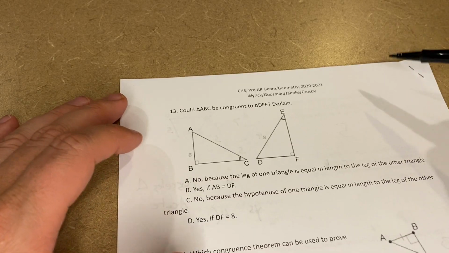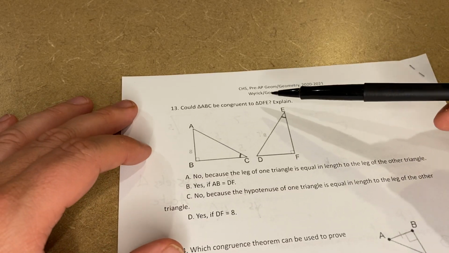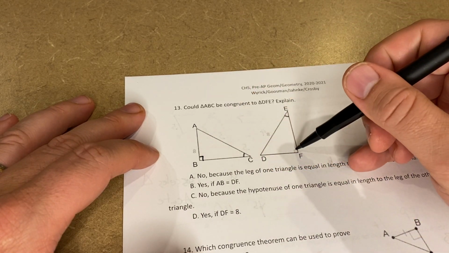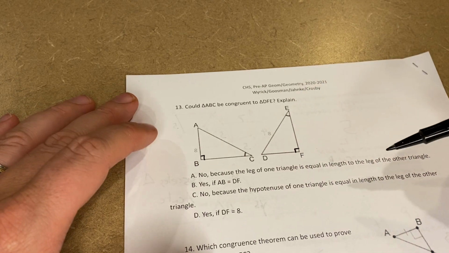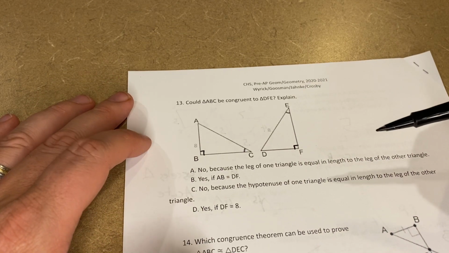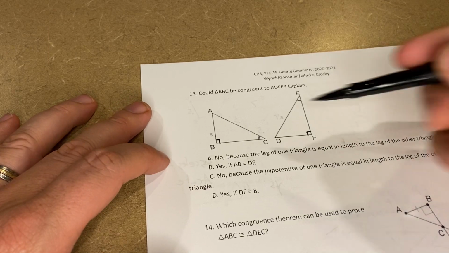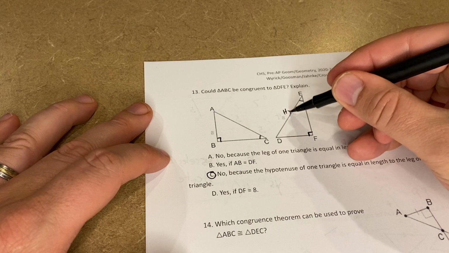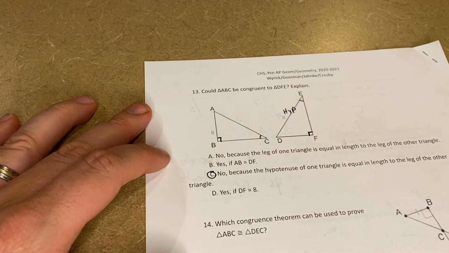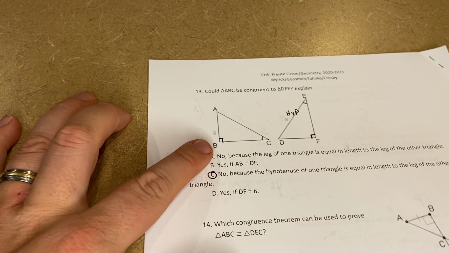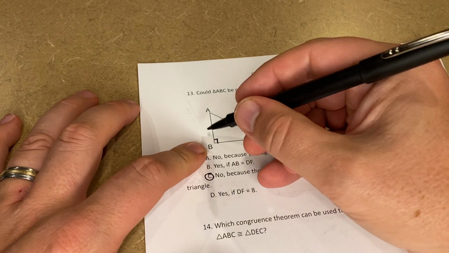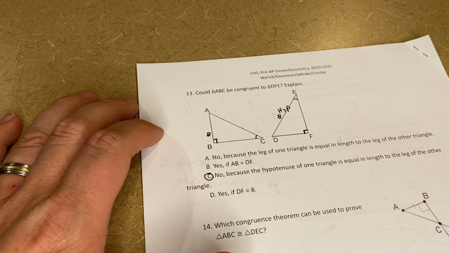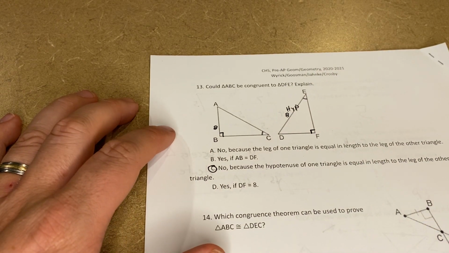Number 13, could triangle ABC be congruent to triangle DFE? In this case, we've got a right angle in both of these, and we're looking to try to do a hypotenuse leg kind of situation. This also appeared in our notes. This one's a no. The hypotenuse of one, which this is the hypotenuse, it's across from the 90-degree angle, is looking at the leg of the other one. And they're equal. They are both marked as 8. And that is not supposed to happen. The hypotenuse can't equal a leg.